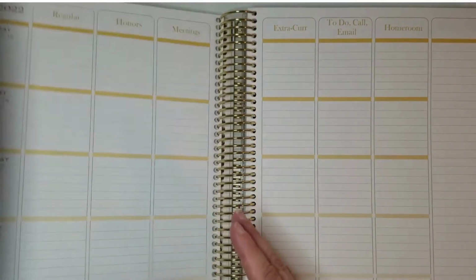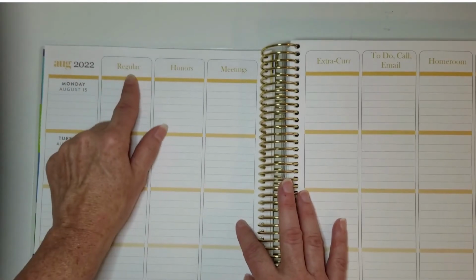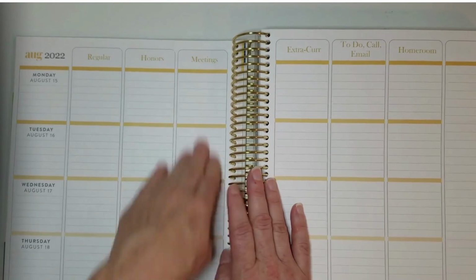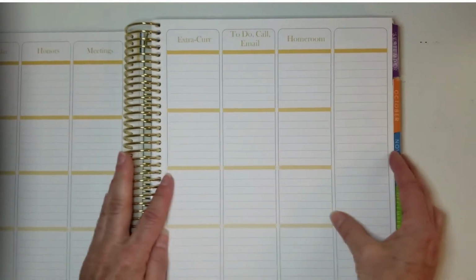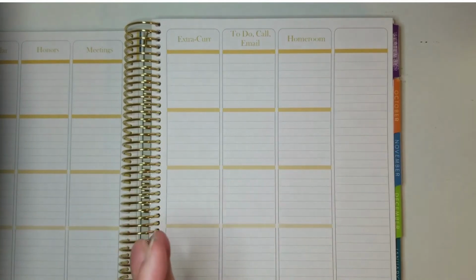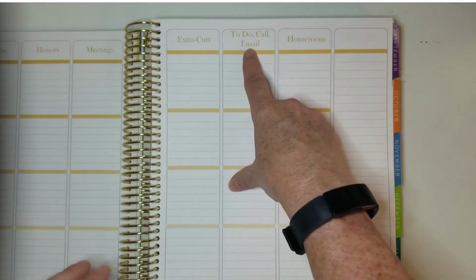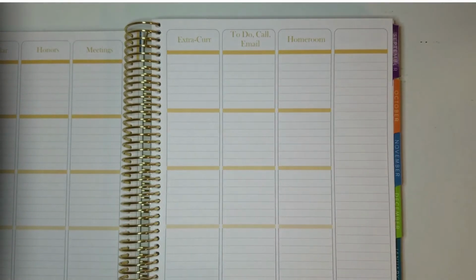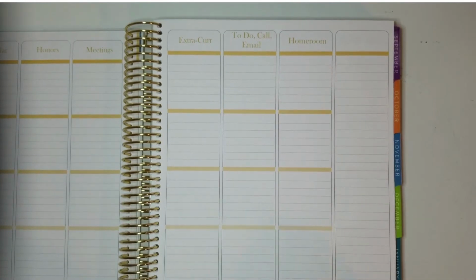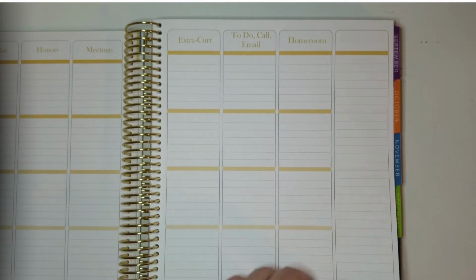Once we get into the school year, I have regular, this is my regular class, this will be my honors class, these will be meetings I need to attend. Extracurricular, these are your sports or your drama or your band, choir, etc. to call, to email. This is always going to be something that has to get filled out. And homeroom. We actually have a homeroom that we do a lot of activities in. And so this will also get filled out pretty quickly.